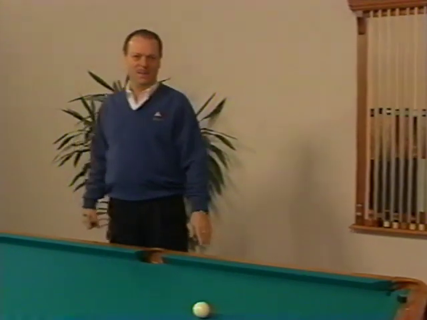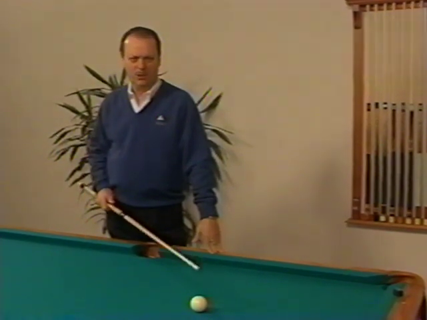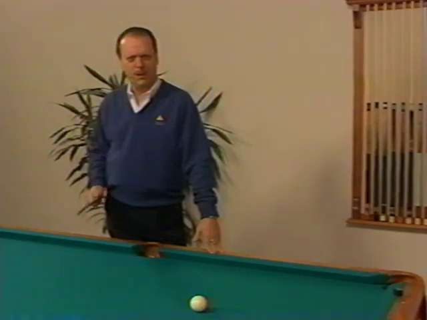In our final segment, we're going to show first how a beginner can learn to make angle shots and memorize angle shots very quickly.